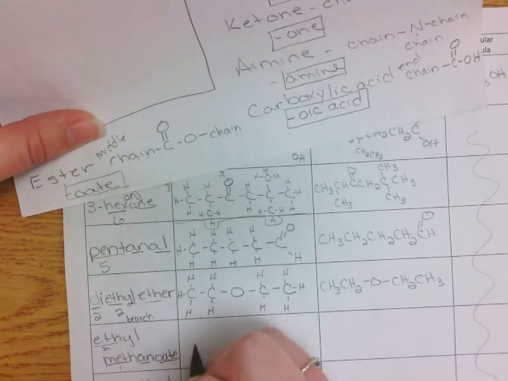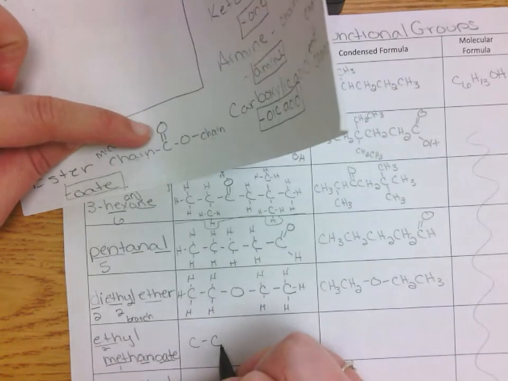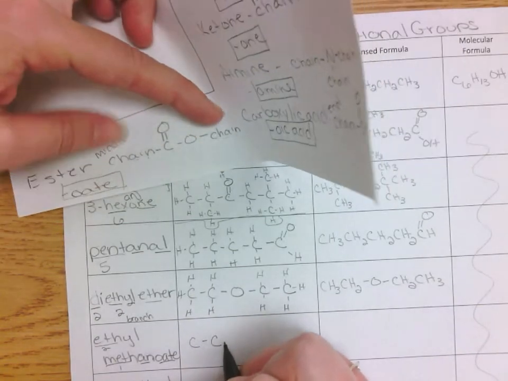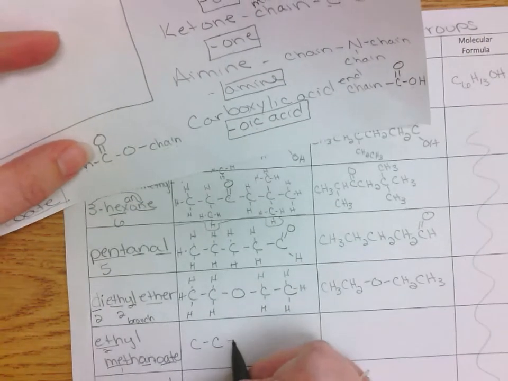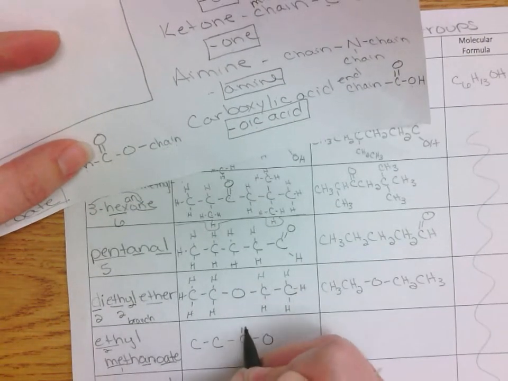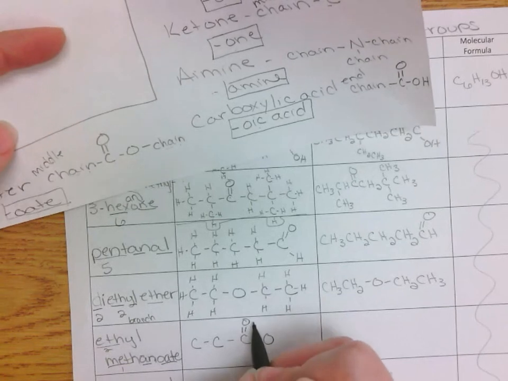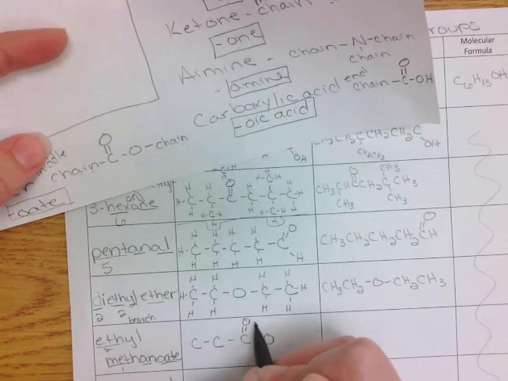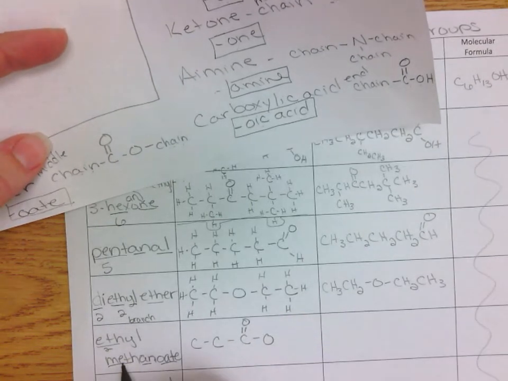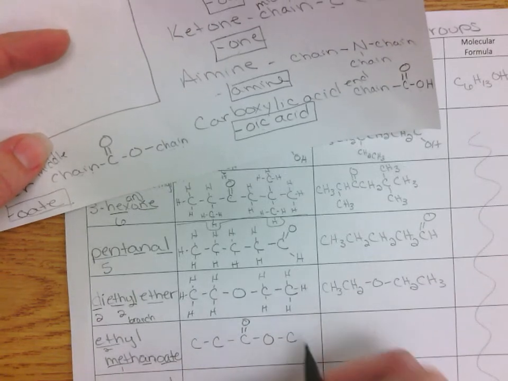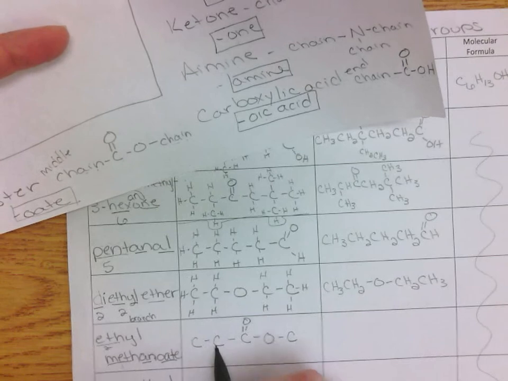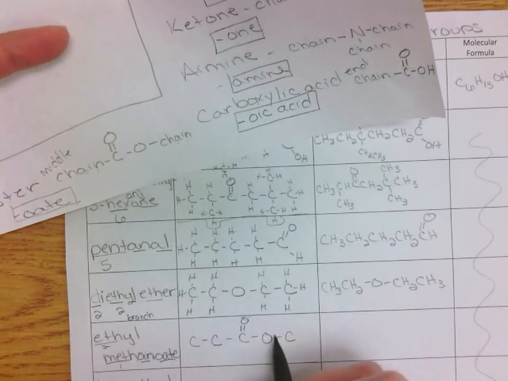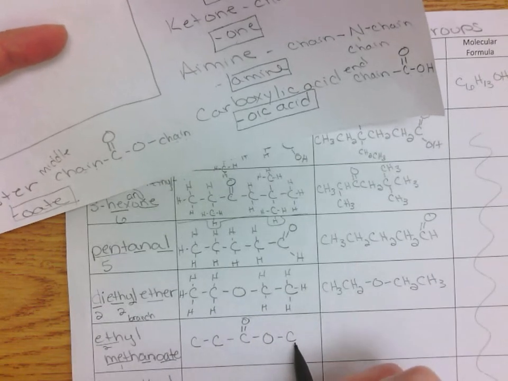So we'll start with our ethyl. That's 2 carbon. Then we have to have a carbon with a double bonded oxygen and a single bonded oxygen in the middle. So this right here is our ester. And then this says meth, which is just 1 carbon. So this is my ethyl, this is my ester, this is my meth.